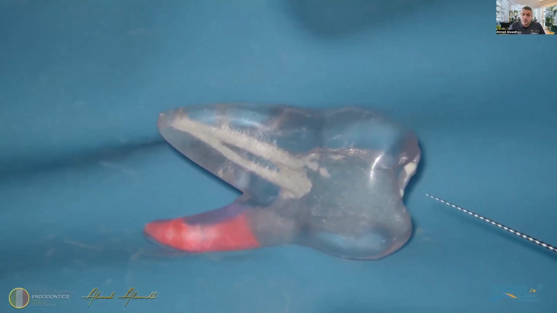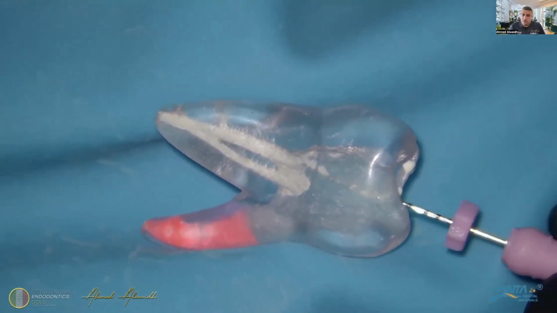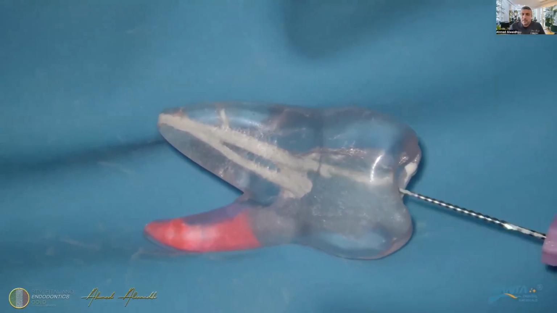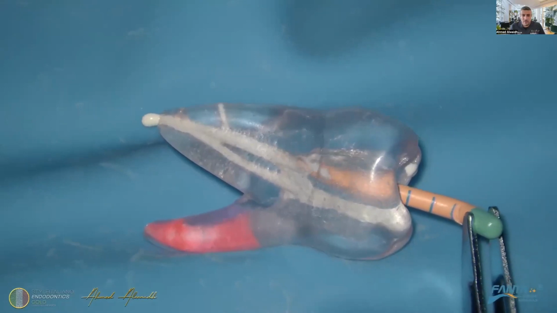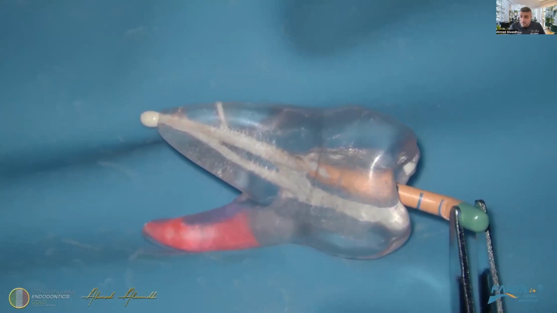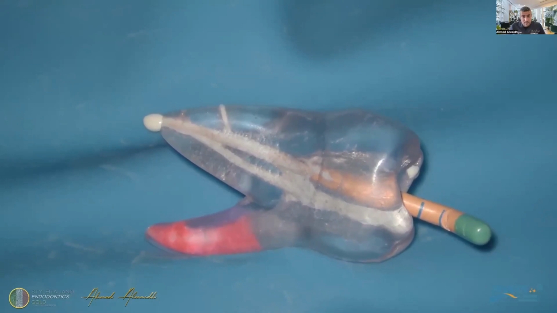Okay, we introduce our hydraulic cement, then we distribute it with a K file, and then we will use our master cone or accessory cones to distribute the material. As you can see in this video here, we have a lateral canal being filled with the hydraulic cement. Again, it's not a sealer. This is a filling material.